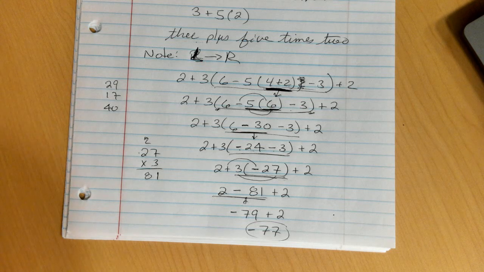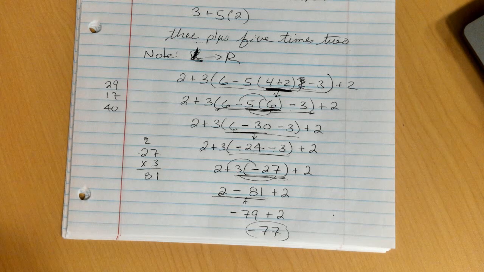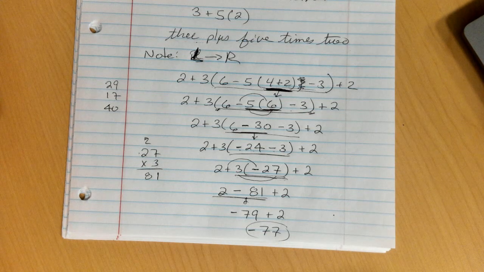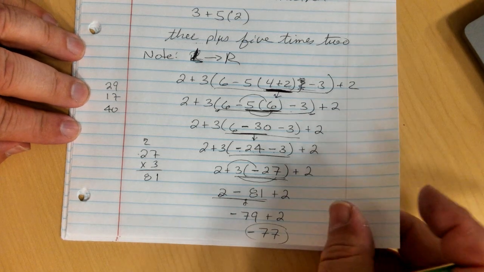Trust me, more learning will happen when you mess up than if you just got it right. In here, I had a couple of rules about addition and subtraction of signed numbers. Let's talk about those real quick.